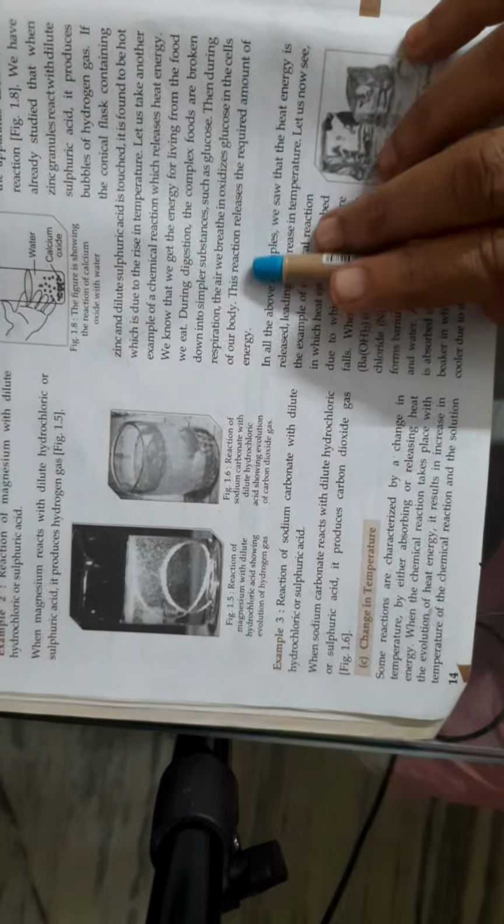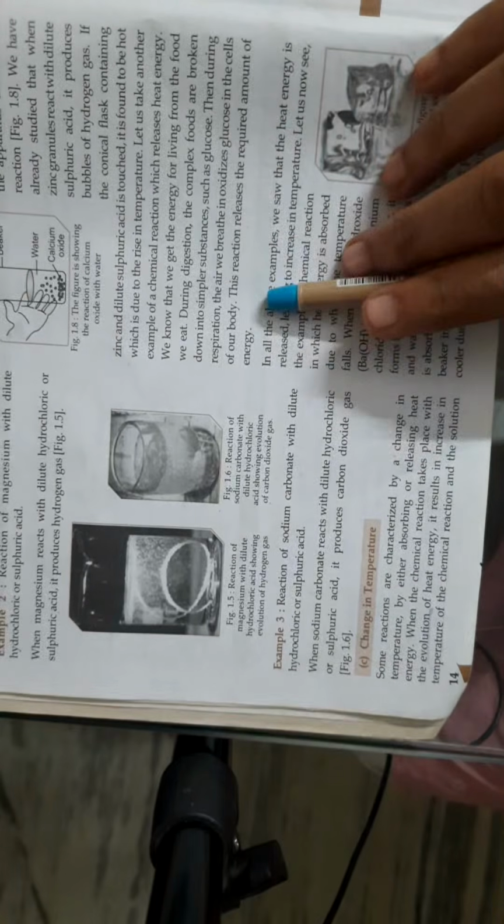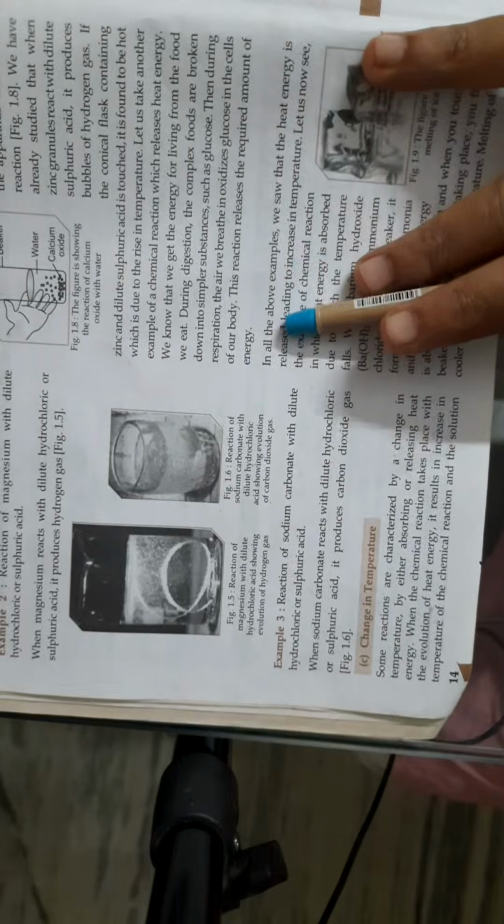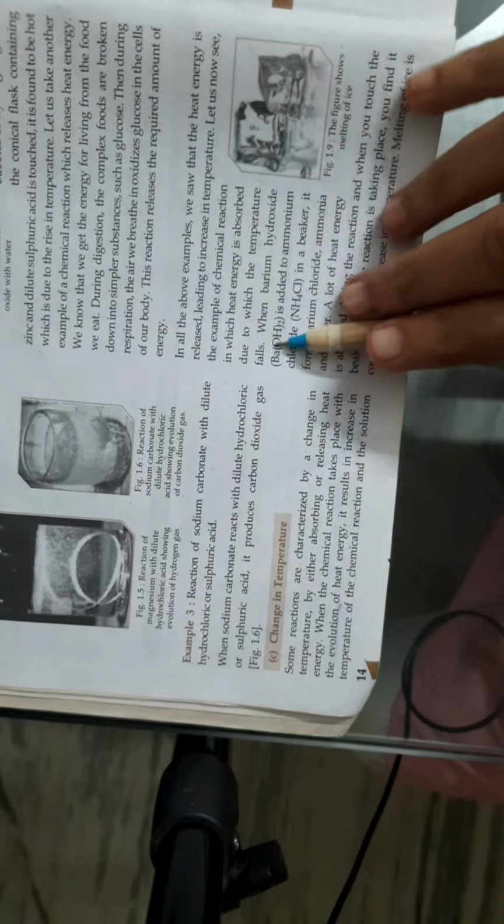During respiration, the air we breathe in oxidizes glucose in the cells of our body. The reaction releases the required amount of energy. So in the above examples, we saw that heat energy is released, leading to an increase in temperature. Now let's see an example of a chemical reaction in which heat is absorbed, due to which the temperature falls.